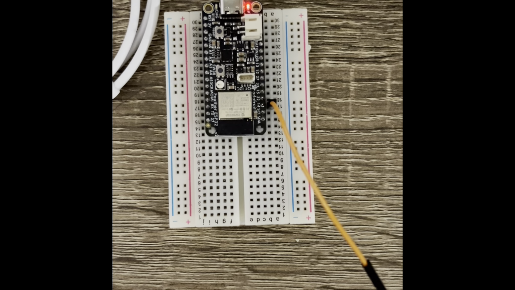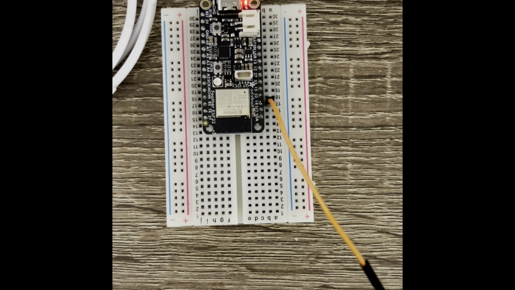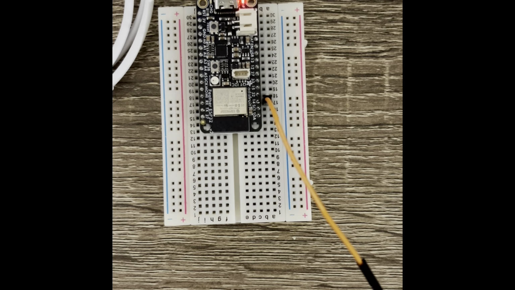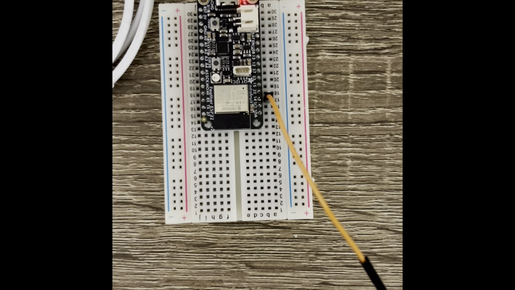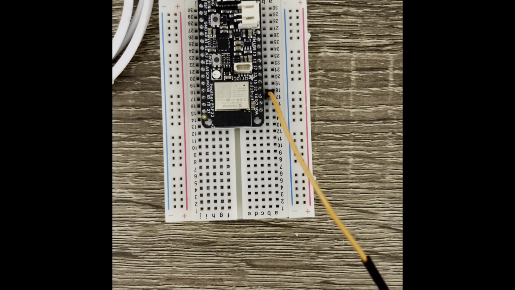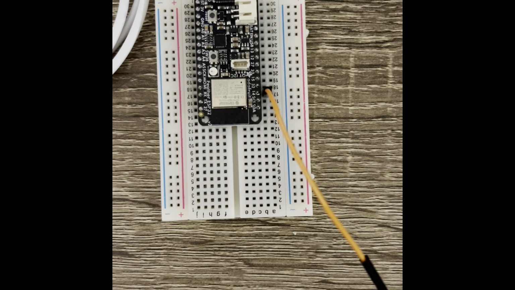Hello, this is the hardware part of the Lab 3 assignment solution. In general, I used a male-to-male jumper wire connected to pin 14 of ESP32.